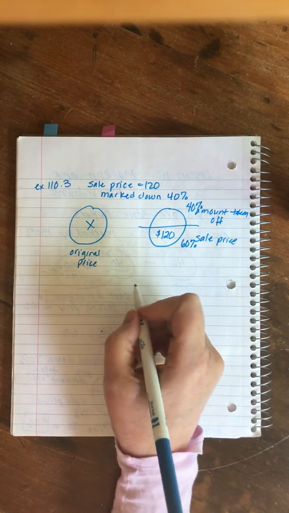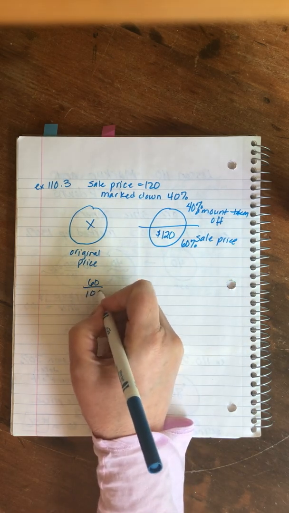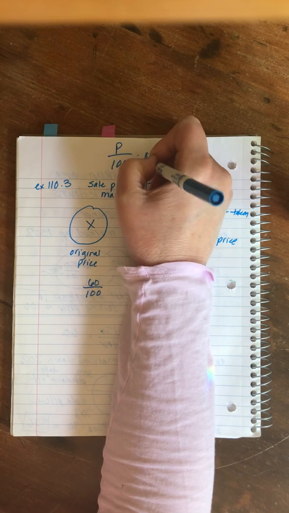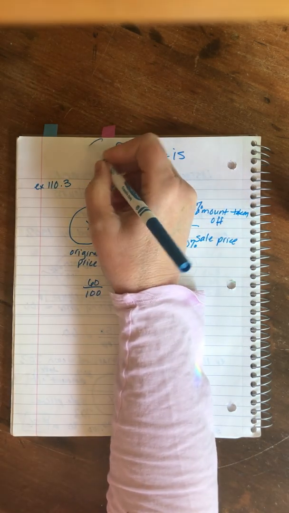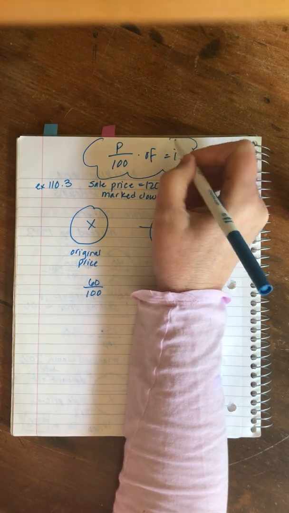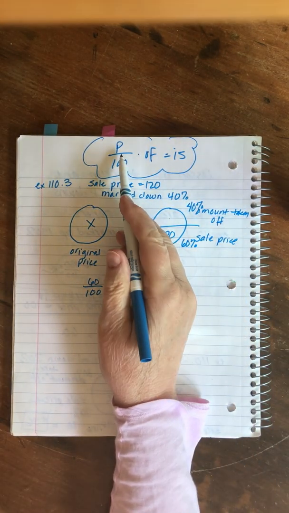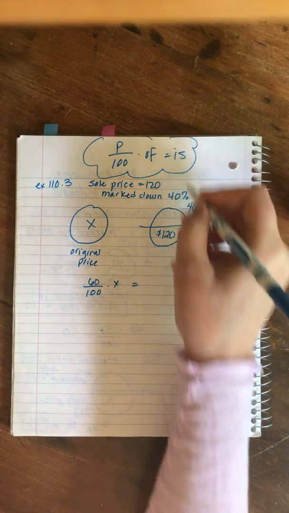So the percentage, 60 over 100, let me write this. I haven't written this before. It's our formula. Super useful in these problems. Okay, so percent over 100 times the original amount equals the special number.